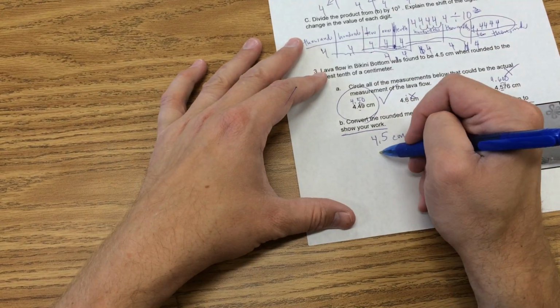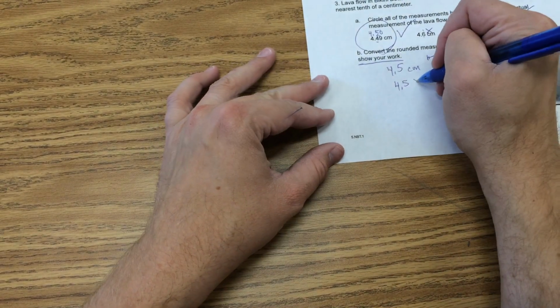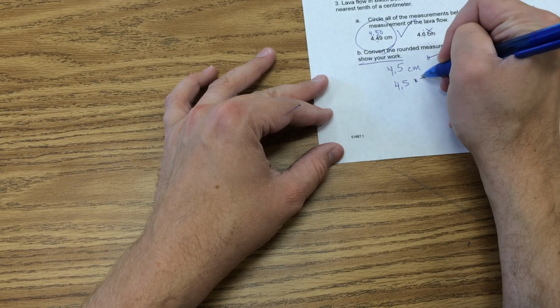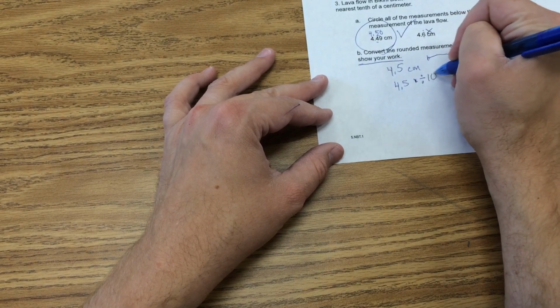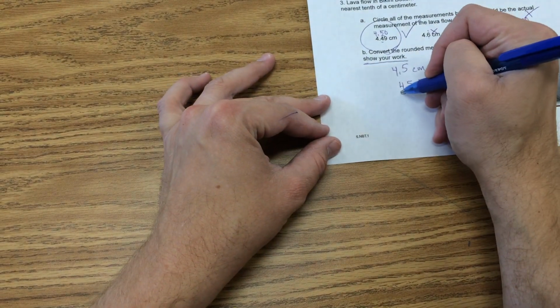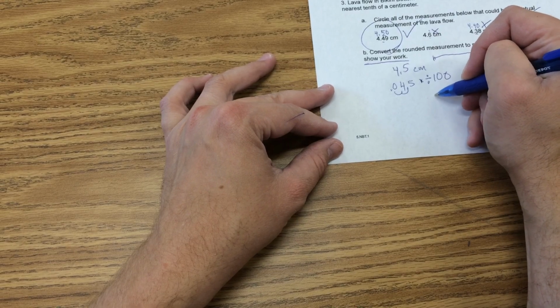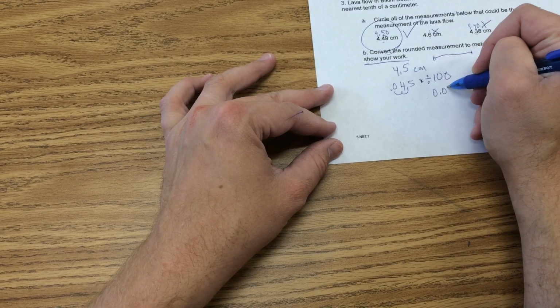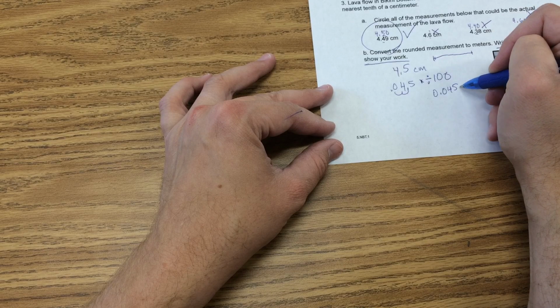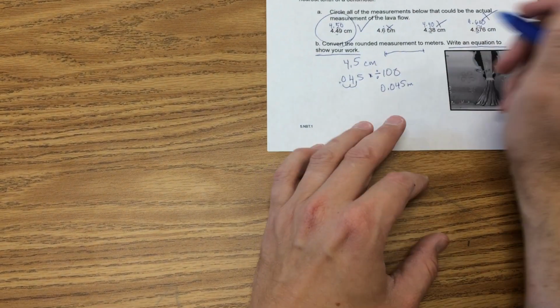So instead, 4.5 centimeters divided by, there's 100 centimeters in a meter, 1, 2, is the same as 45 thousandths of a meter.